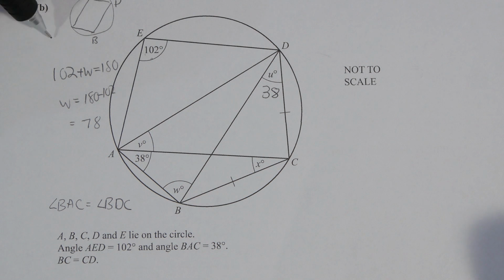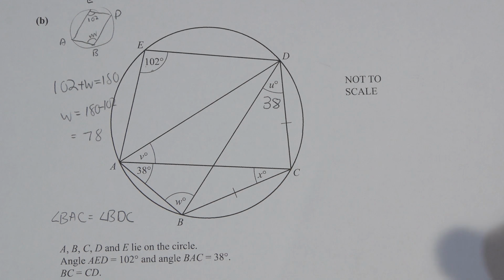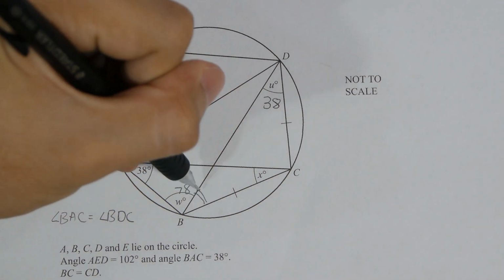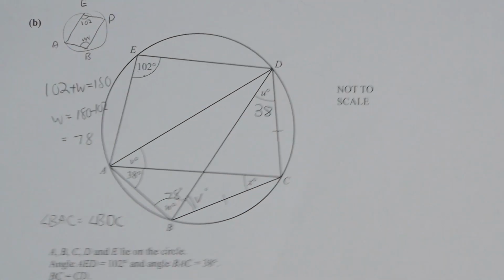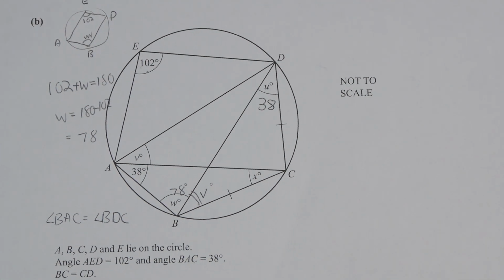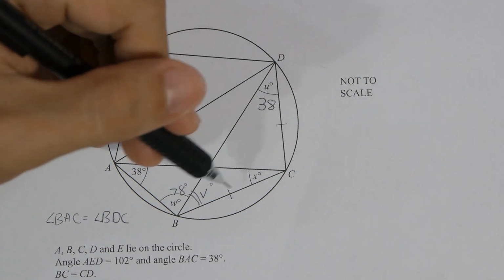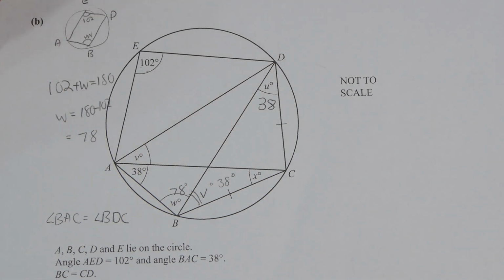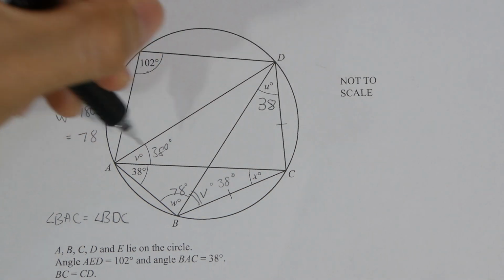This is a cyclic quadrilateral, so the opposite angles add up to 180. By running the calculation, W's value will be 78. For angle V, it is relatively tricky. First, you need to identify that DAC equals DBC, so I list it down as V over there. Then you utilize the information given that BC equals DC. Hence the angle over there, which is DBC, is also equivalent to 38 degrees.